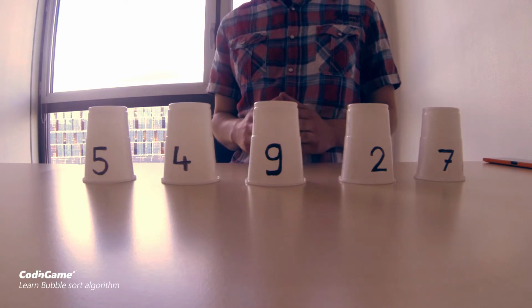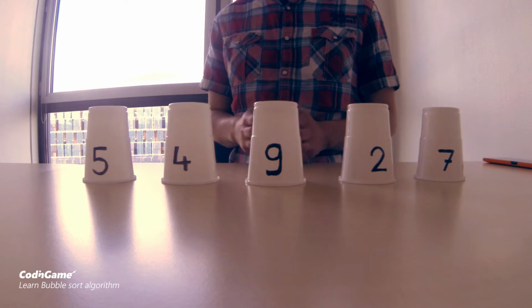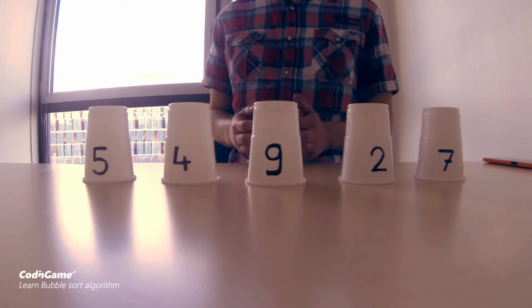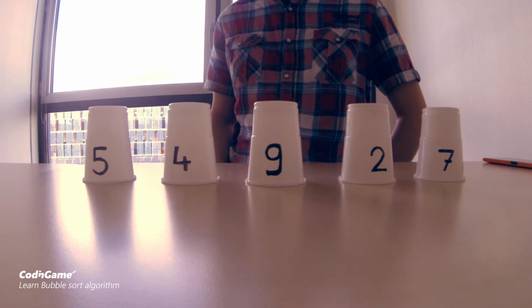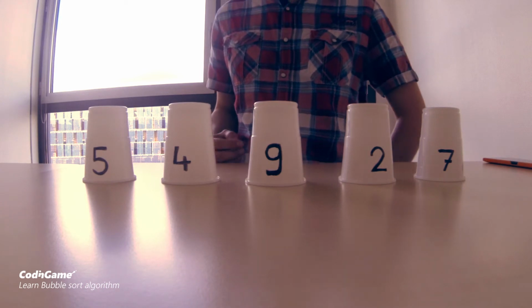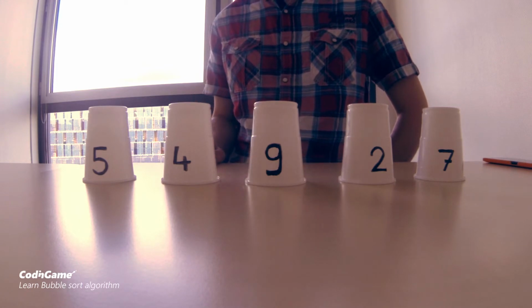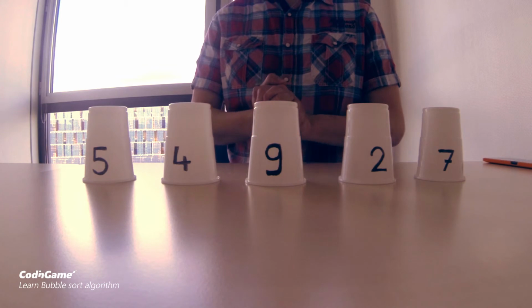The objective here is to understand the underlying logic behind the bubble sort algorithm, and if you like, you may attempt to solve this exercise in one of the many available languages in the CodinGame IDE. All in all, this shouldn't take more than 10 to 15 minutes if you know the basics of programming. Okay, let's get right down to it.